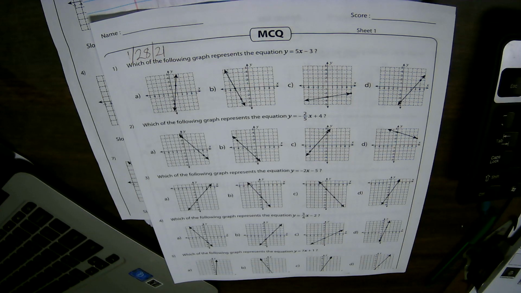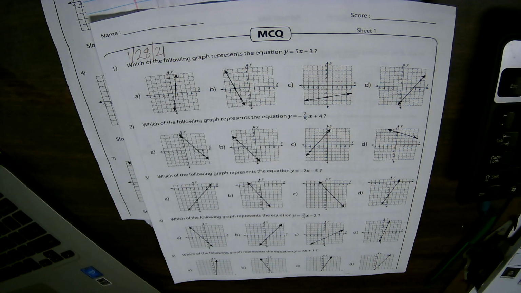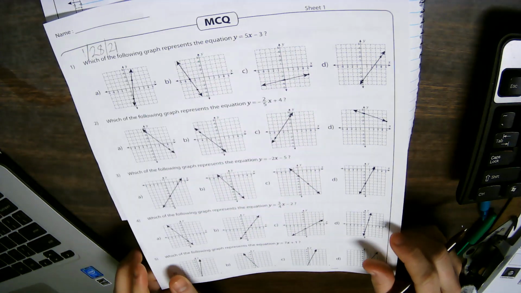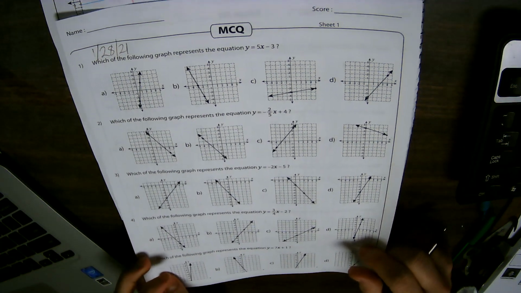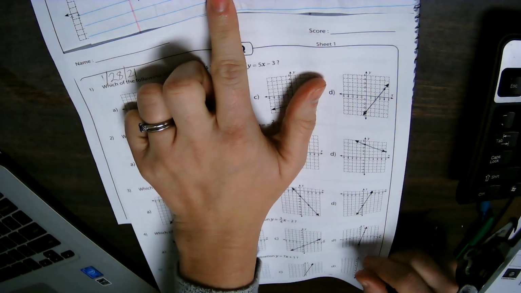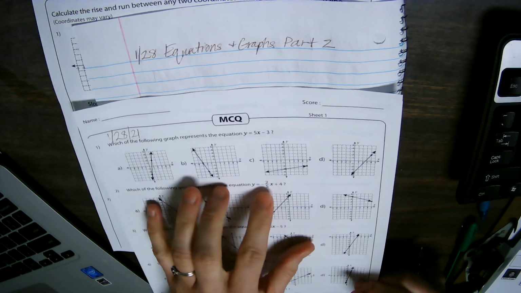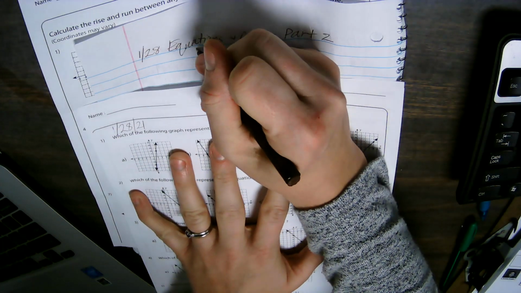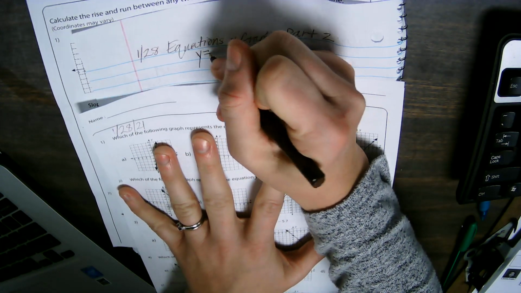Alright, 8th graders, one more lesson this week. A lot of these are a lot like yesterday's. So remember, we're doing equations and graphs. This is part 2. But the most important thing you need to know is our slope-intercept form, right?